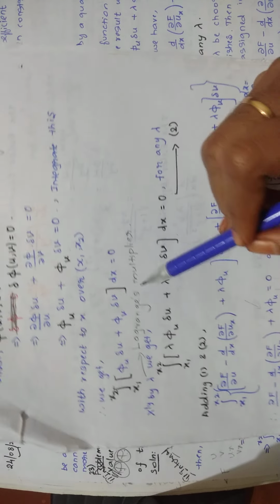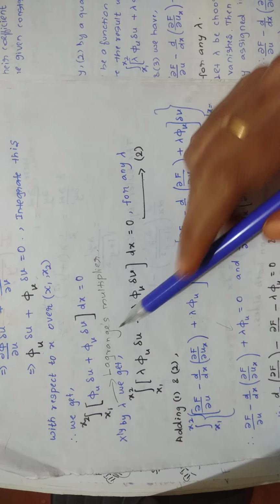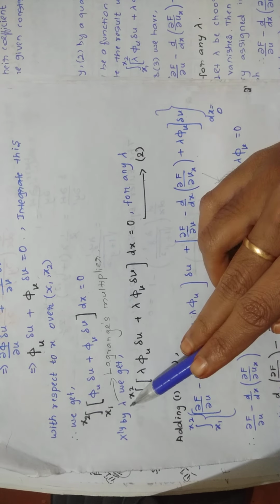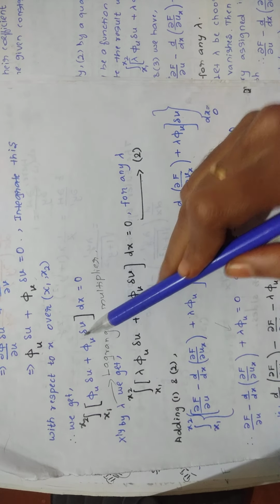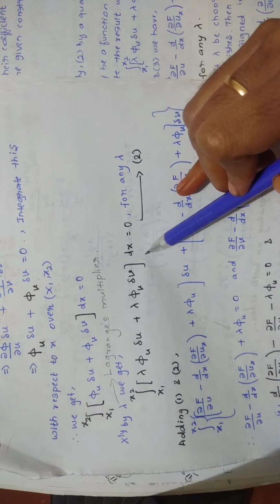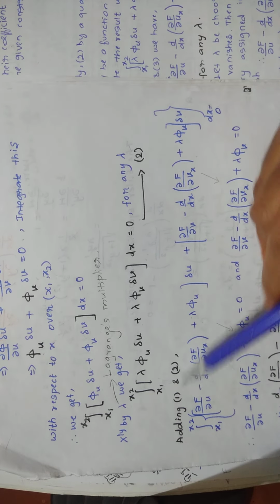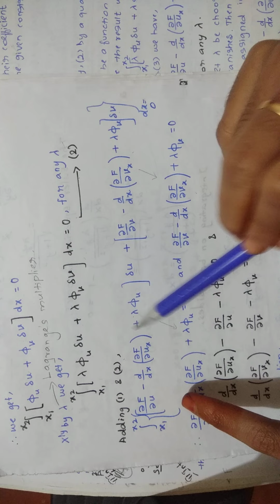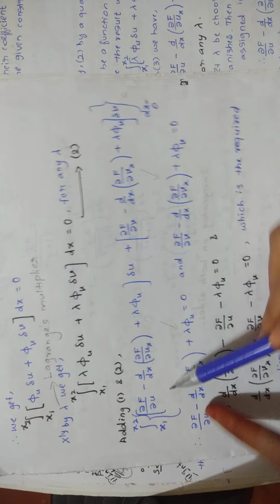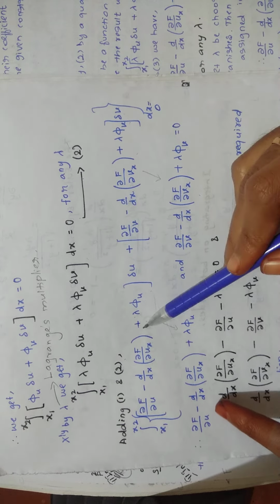And now you are multiplying with a Lagrange's multiplier lambda, so that this step becomes like this. Now mark it as equation number 2. Adding 1 and 2, you will get this line. From this, you can see this is the coefficient of delta u and this is the coefficient of delta v. So just write it down.